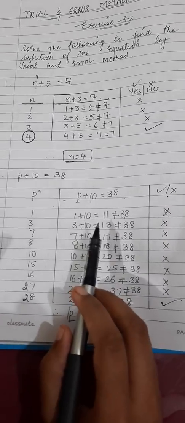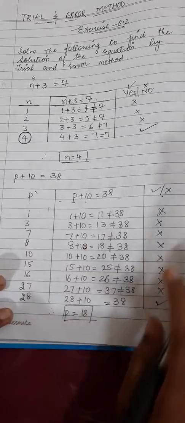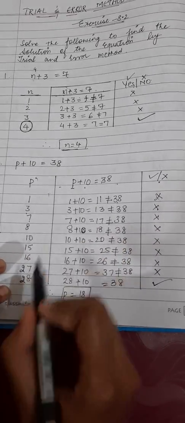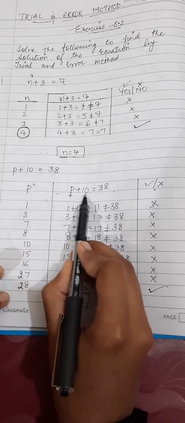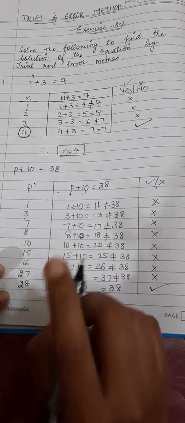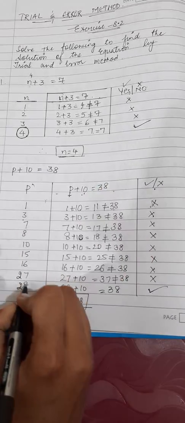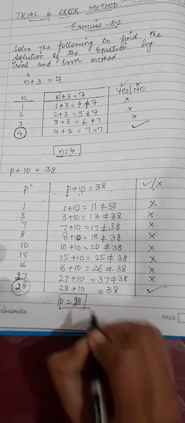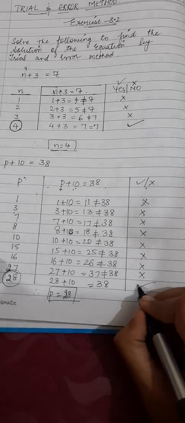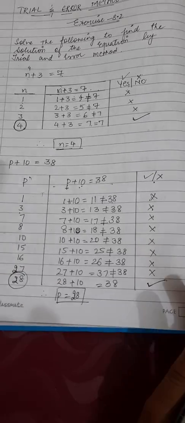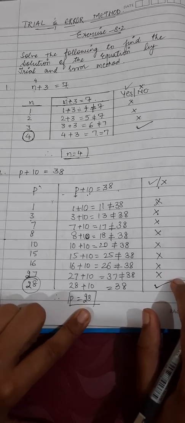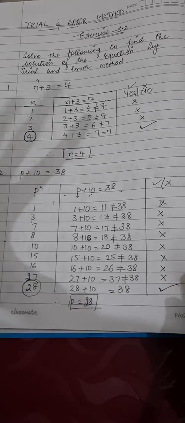Different values you can put. And lastly, if I put the value of p as 28, 28 plus 10 is going to give me 38. So yes, if I place the value of this p as 28, that is going to be my answer. So this will be a tick. So the answer of p, you have to find the value of this variable. So the value of this variable is going to be 28. Okay, so this is your trial and error method.